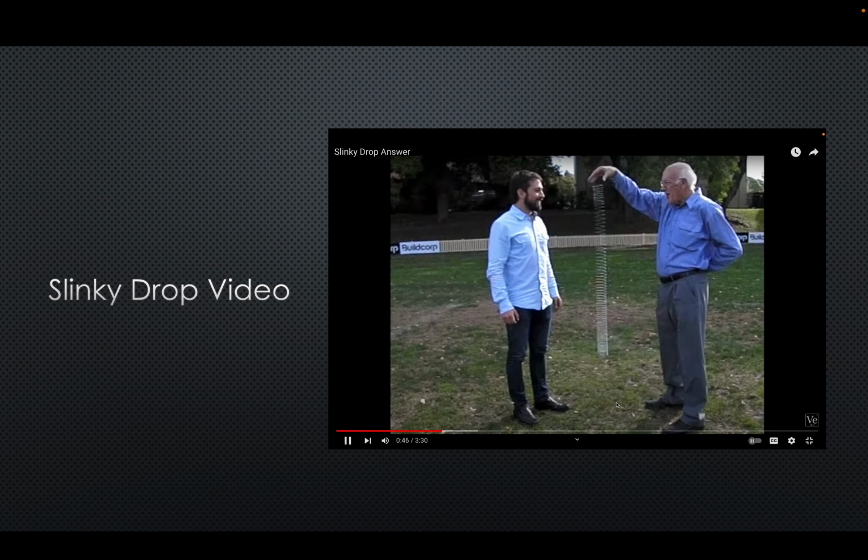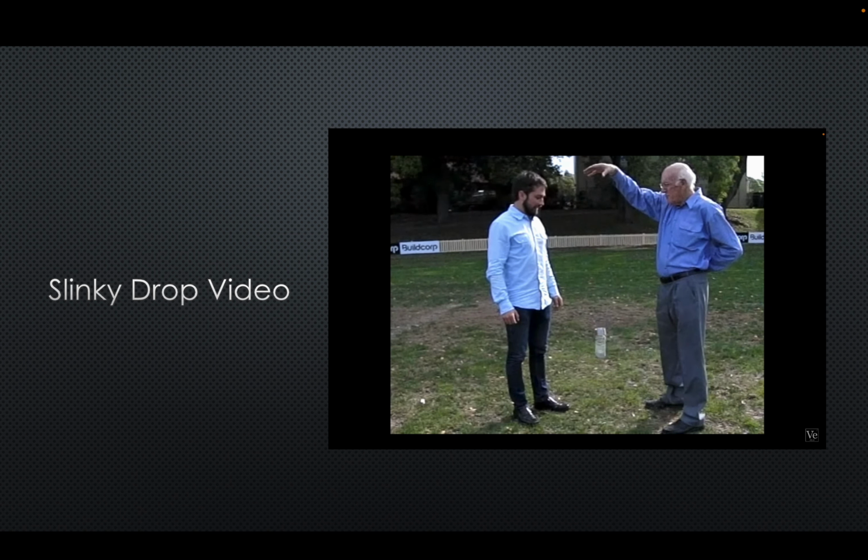Here's the slinky drop video. As you can see, he drops it and the top rushes down to meet the bottom before the entire thing falls to the ground.